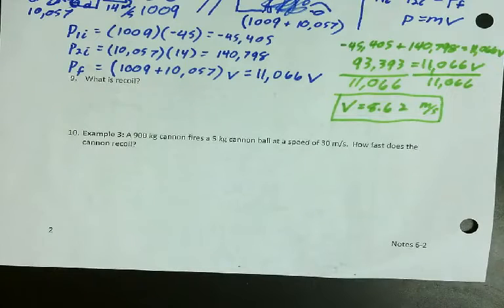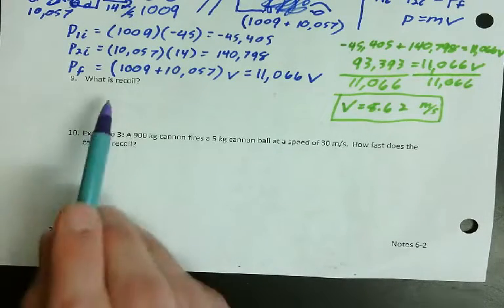Okay, number 3. A 900 kilogram cannon fires a 5 kilogram cannonball at a speed of 30 meters per second. How fast does the cannon recoil? Here's where you have to be careful. So what is recoil to begin with? What actually is it? So this is number 9.